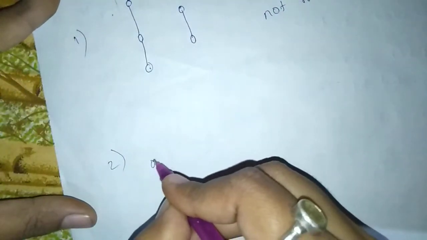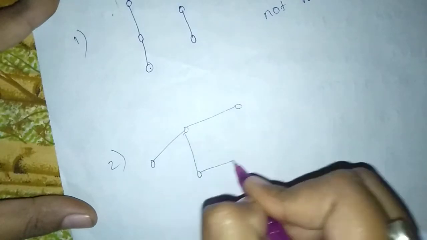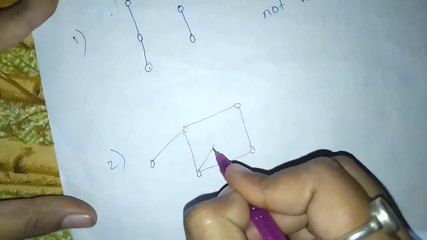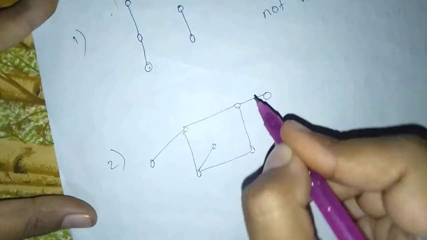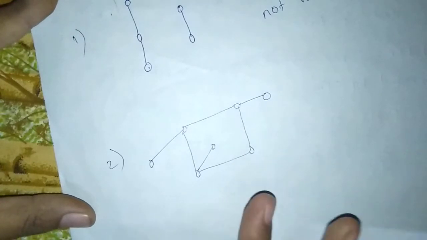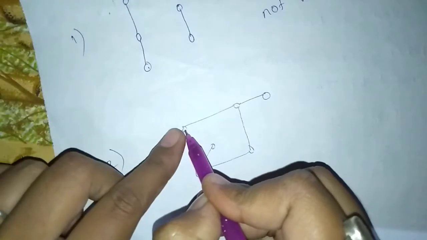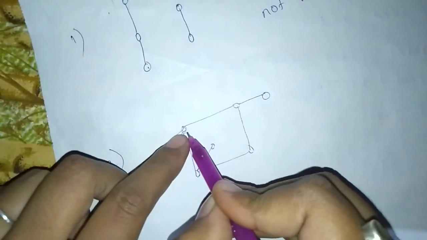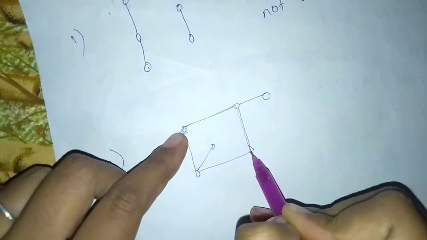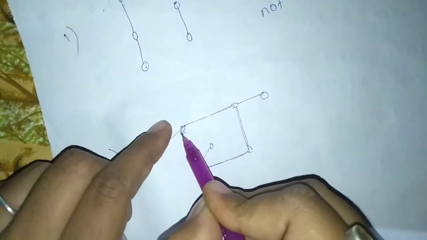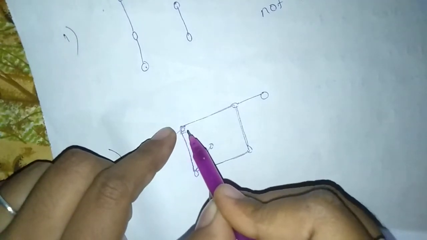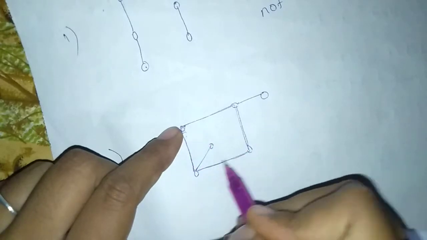Next example. So this is a graph. This is connected, but this graph contains a cycle. Which cycle? When we start to walk from this vertex like this and end at this vertex, this becomes a cycle.